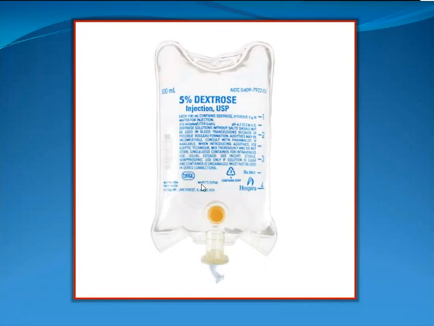Very good. This type of fluid, although it is isotonic because the osmolarity is within the range by the presence of this concentration of glucose, once it is infused, the glucose will be metabolized, will be consumed, and the remaining is just sterile water. And of course, sterile water is absolutely hypotonic fluid. So we cannot use it in resuscitation because of this feature.